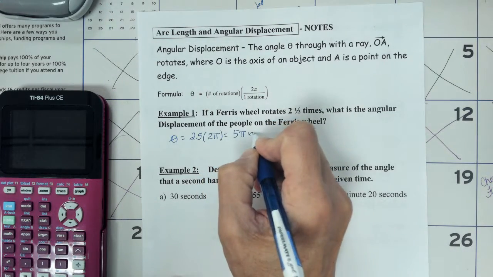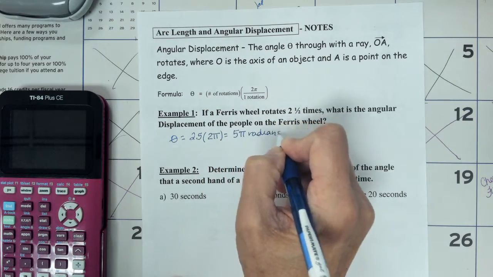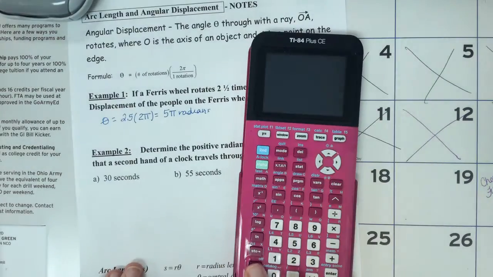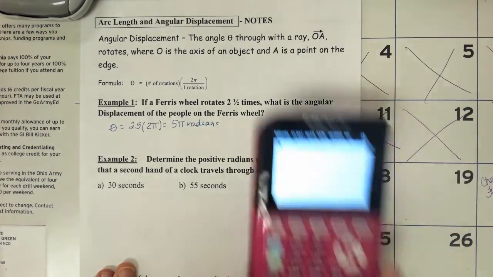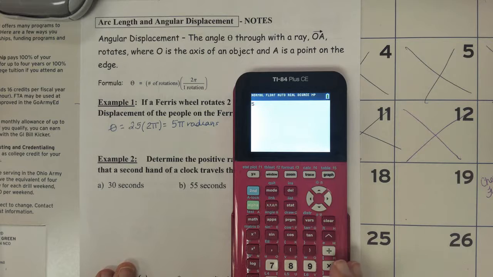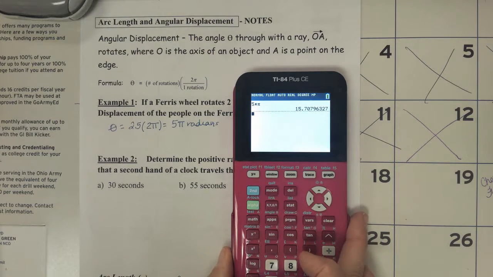You could leave it as 5 pi radians, or you could put it in your calculator and do 5 times pi, so 15.7.